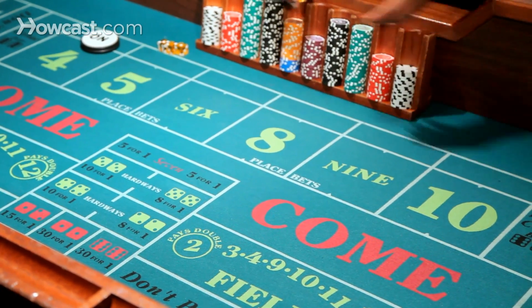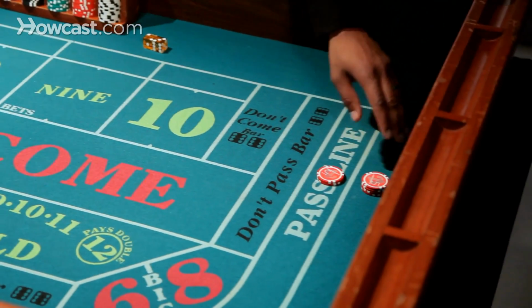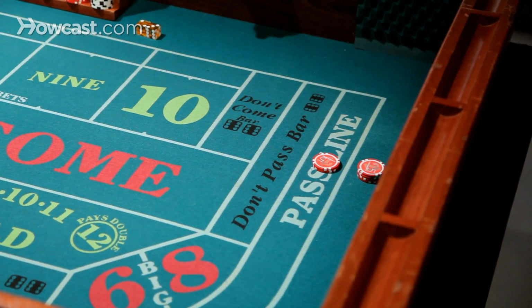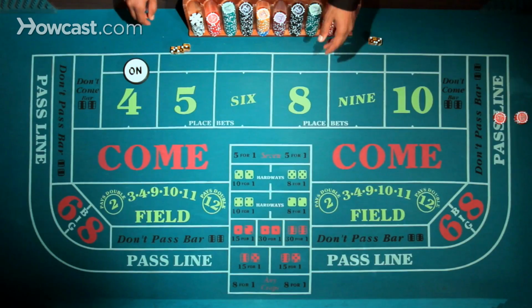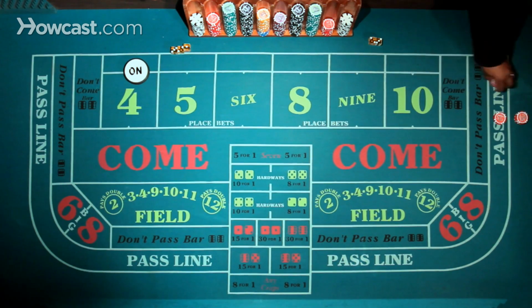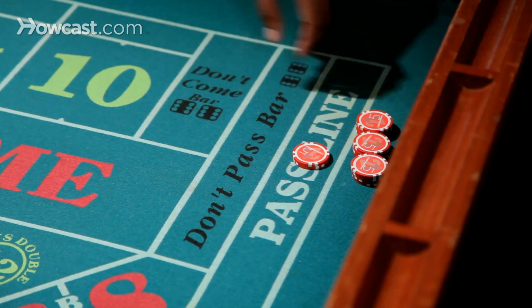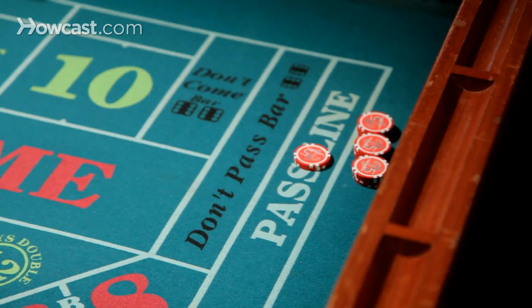So what happens here is that you put your free odds here, and it gets paid its true odds, where the 4 can come out 3 ways. The 7 can come out 6 ways. So 3 ways you can win, 6 ways you can lose. That's 2-to-1. So you would get paid 2-to-1 there on the bet. And then this would get paid even money as well.